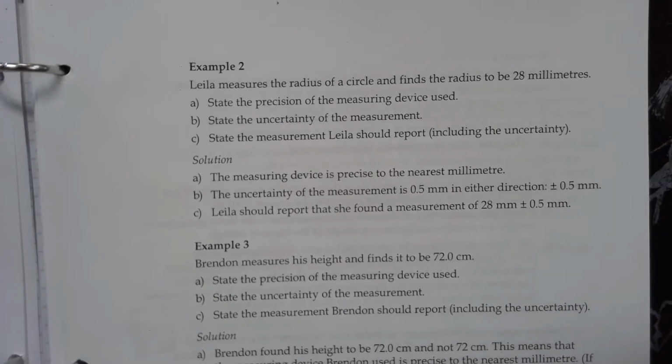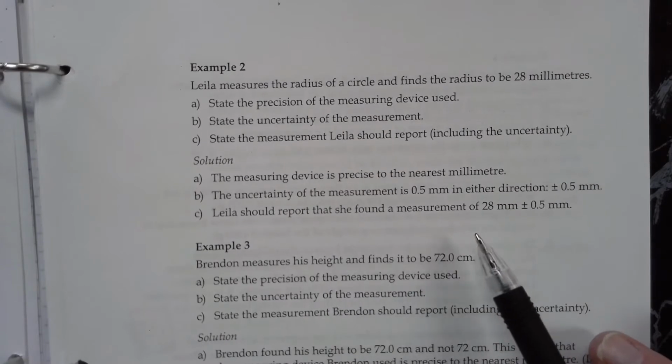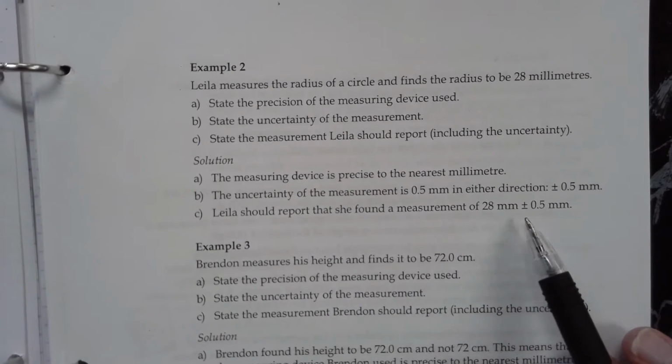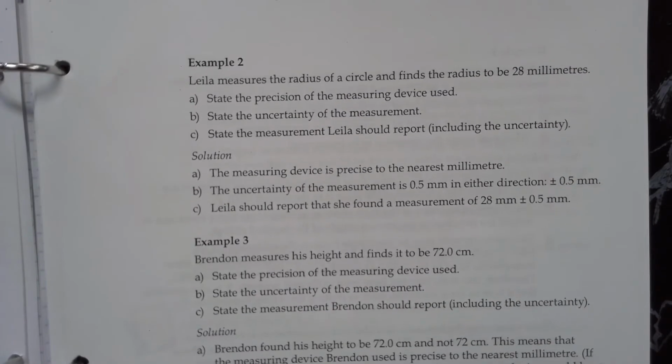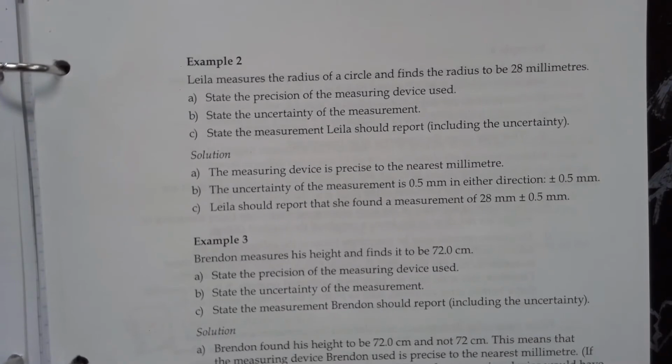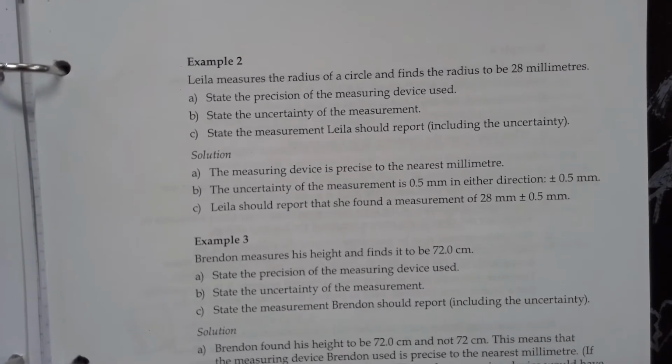So she could be out by half a millimeter, which of course isn't much. It all depends how fussy you want to be. So she should report that she found a measurement that's 28 millimeters plus or minus 0.5 millimeters. That's how she should record that if she's recording the uncertainty. Now, of course, when it comes to uncertainty, you're using it to measure things that have to be very, very precise.